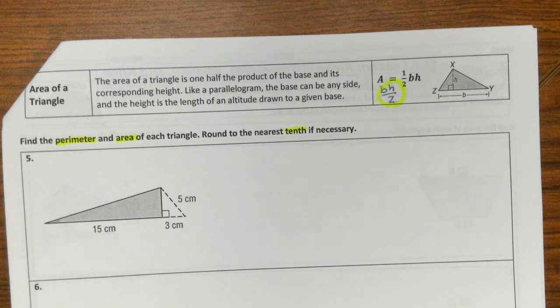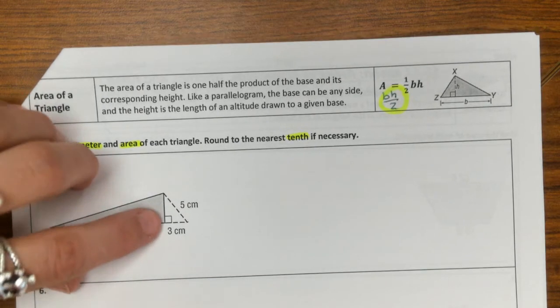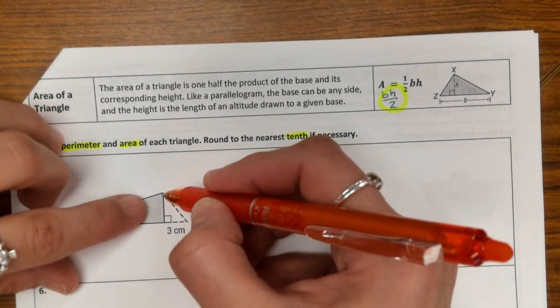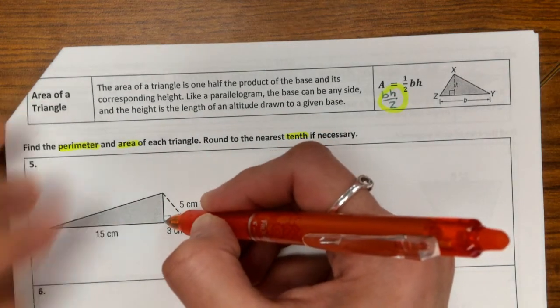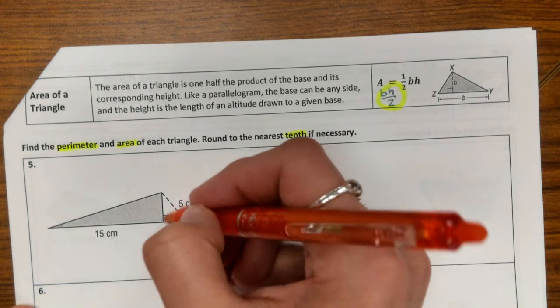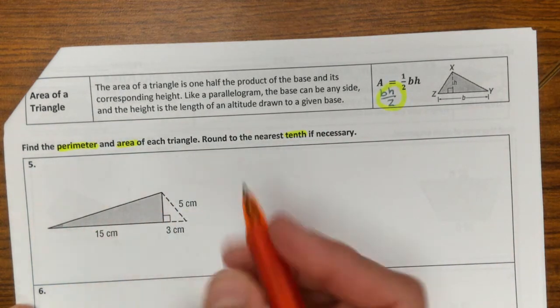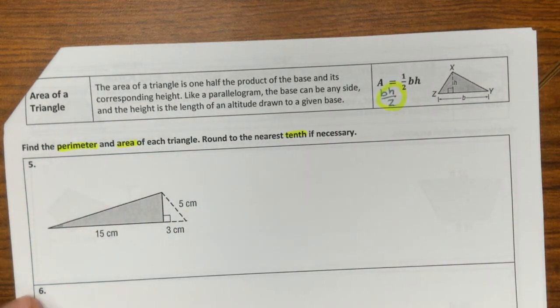Okay? Number 5, we cannot find the area or the perimeter yet because we don't have our height. Remember, your height is your altitude from the vertex, perpendicular. Okay, form that 90-degree angle. We don't have our height. We also don't have our third side over here, which will wind up being our hypotenuse. But let's find our height.